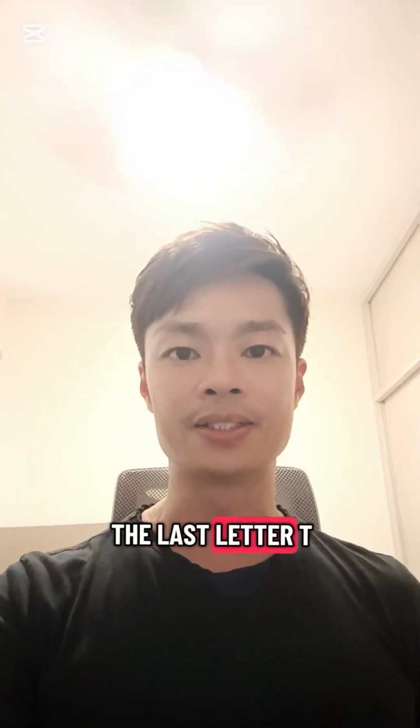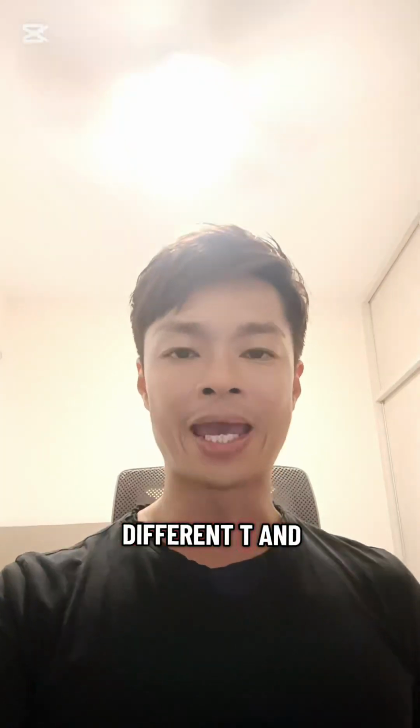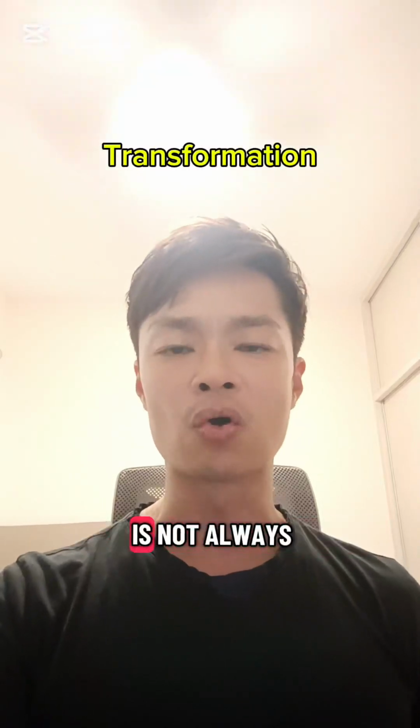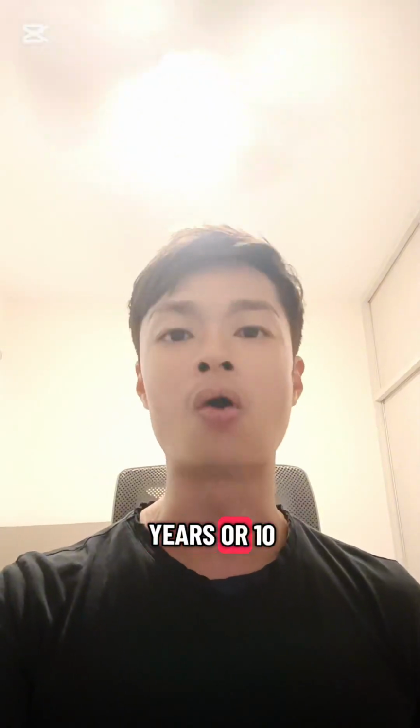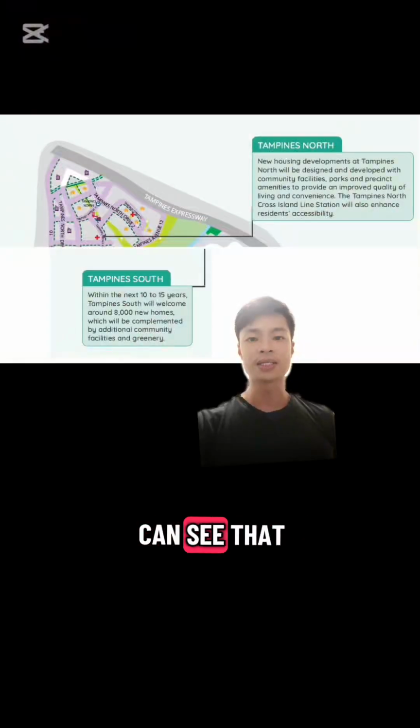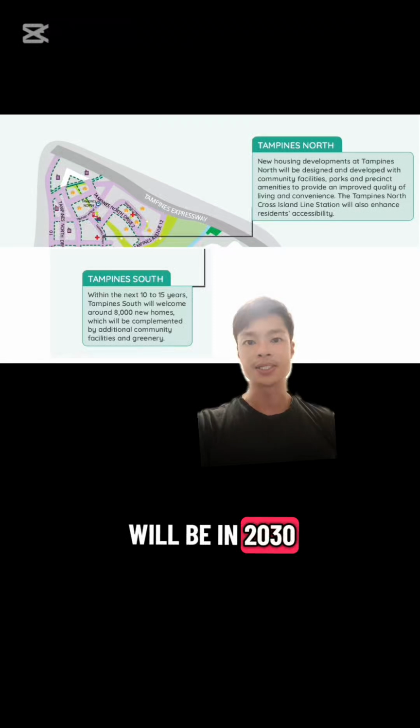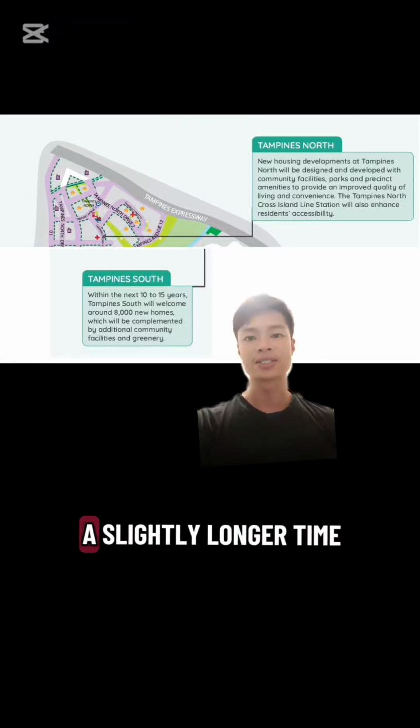Next, you want to look at the last letter, T. That will be transformation. And I would say that transformation is not always the most important. It depends on whether it will affect you in the next few years or 10 to 15 years. For Tampines, you can see that the immediate impact will be the MRT effect for transformation. That will be in 2030. For the transformation in Tampines South, it will take a slightly longer time.